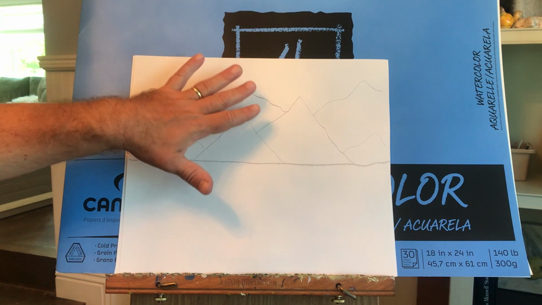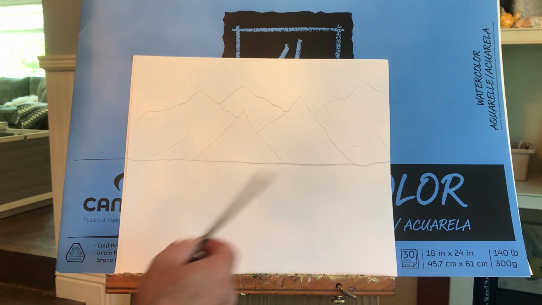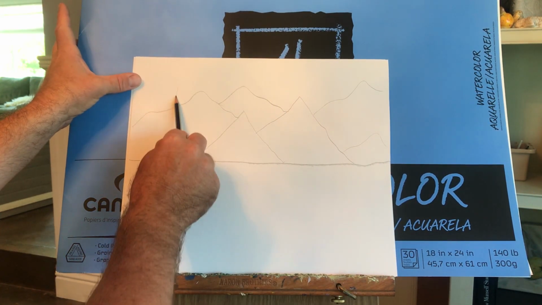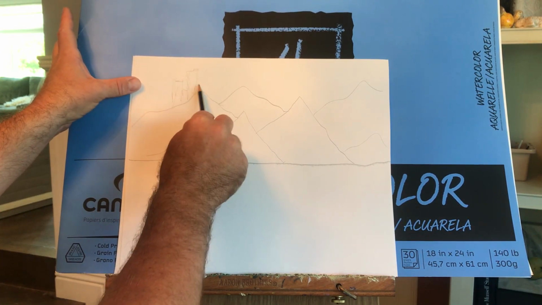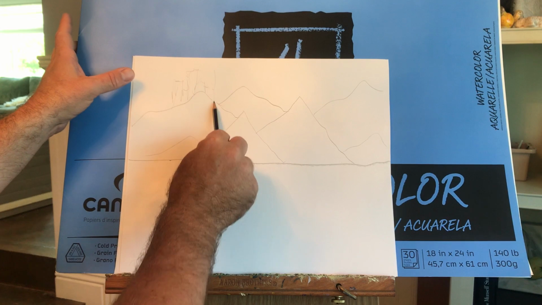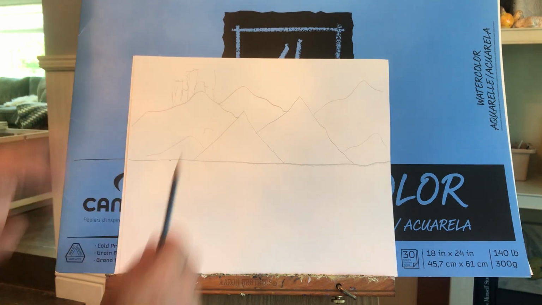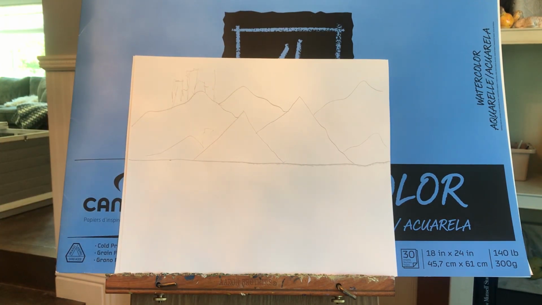So putting something in the distance is always a really good idea. And it doesn't have to be mountains. Maybe there's a distant city back here with skyscrapers, or it's like the Emerald City from the Wizard of Oz or whatever. But something in the distance is always really good. It's a really great place to start.